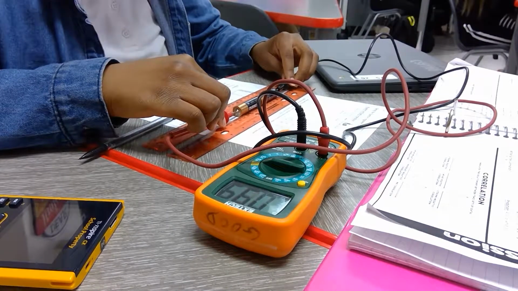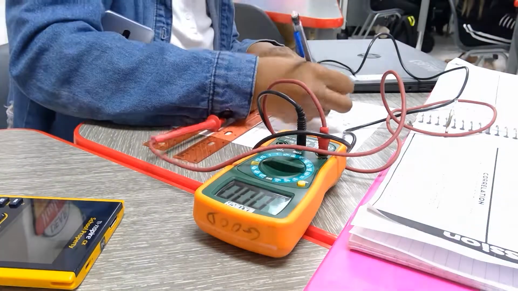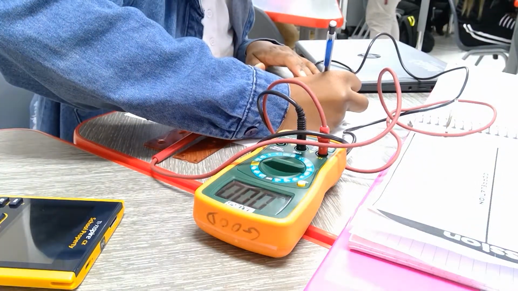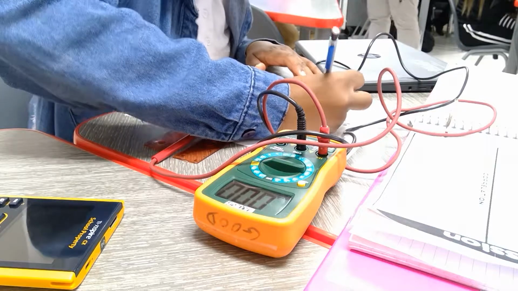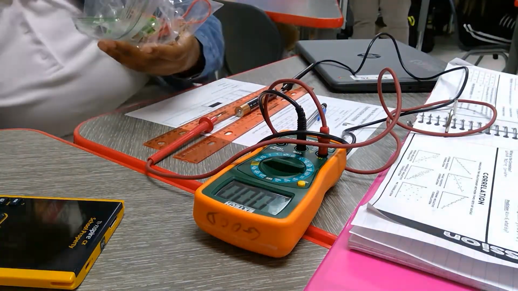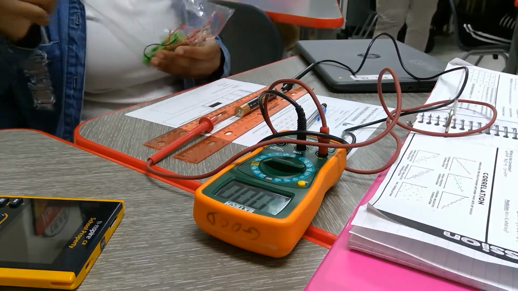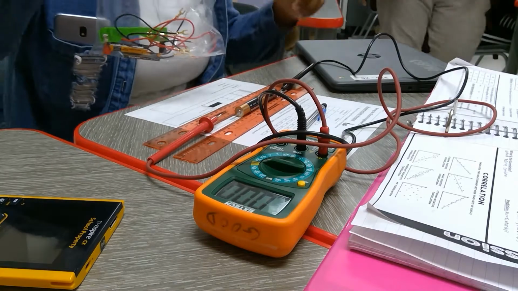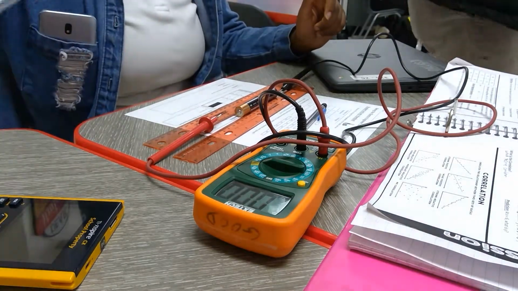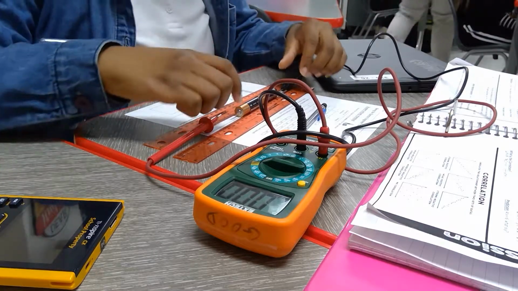Good job. 1.02 actually. All right. Do two batteries. 1.02. Let's do 3. Just touch it and see if it'll work.